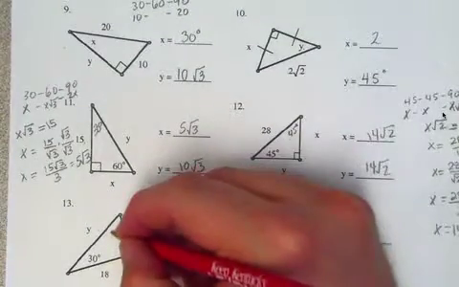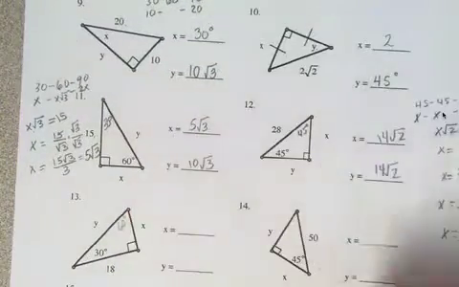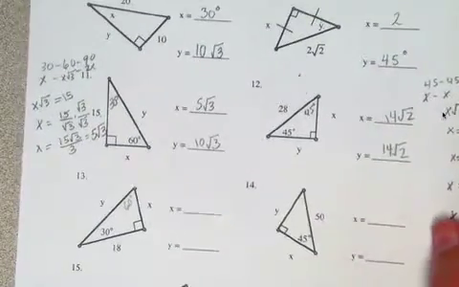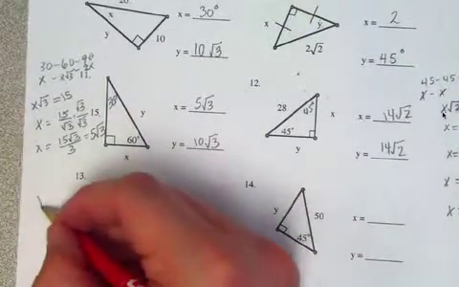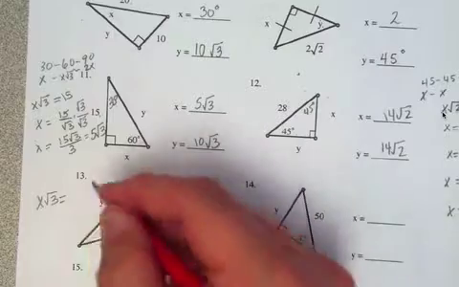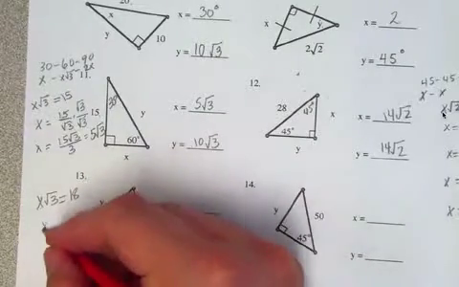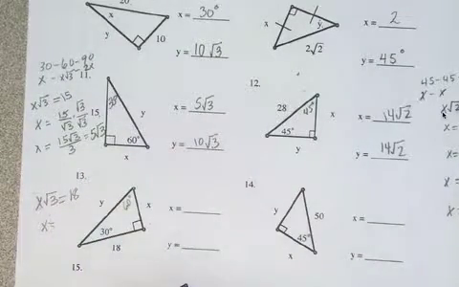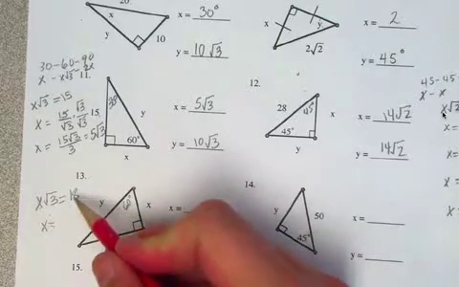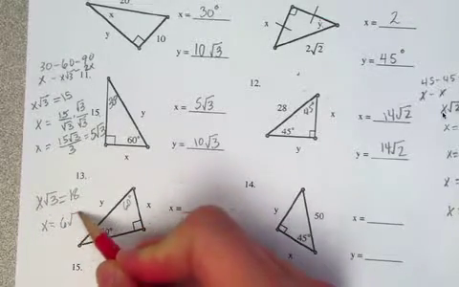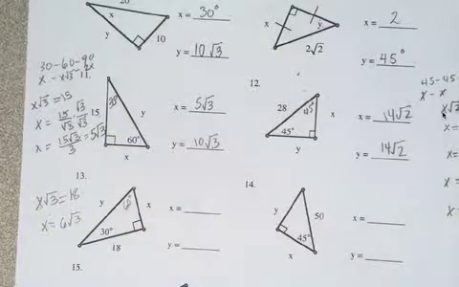Okay. For number 13, that's a 60-degree angle. So we have 18 opposite our x square roots of 3 side. And in class we discussed the quick way of doing that. Divide the number by 3 and add a square root of 3 onto it.